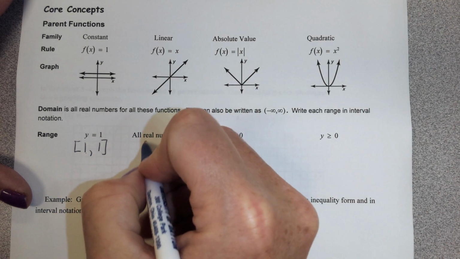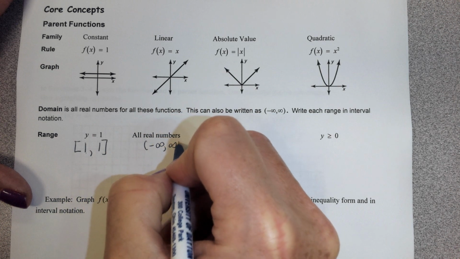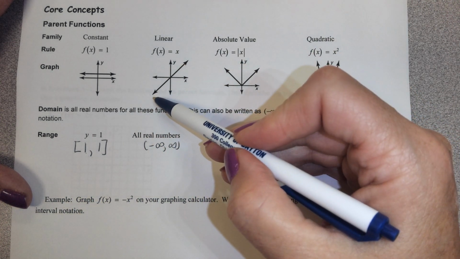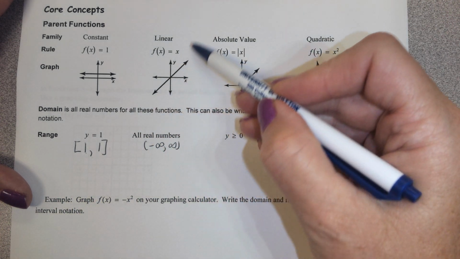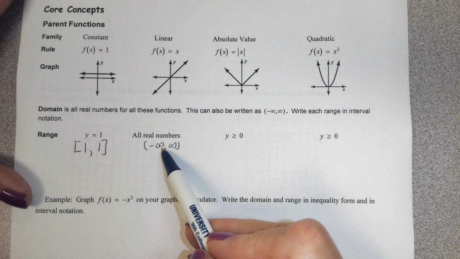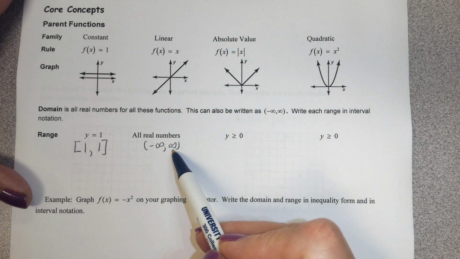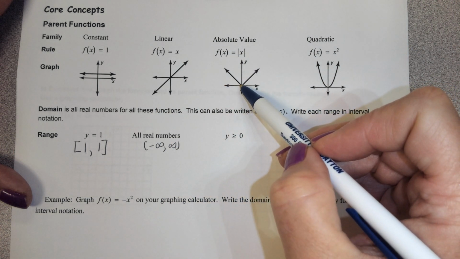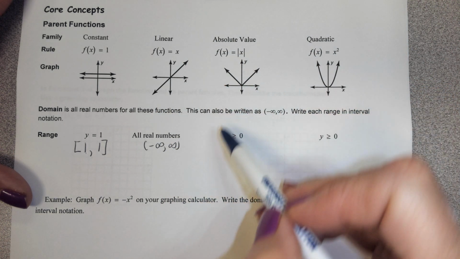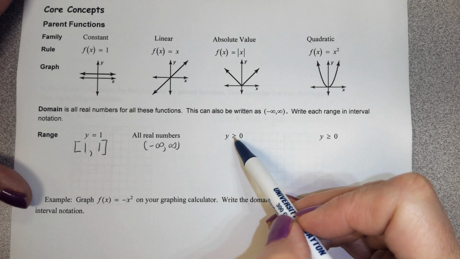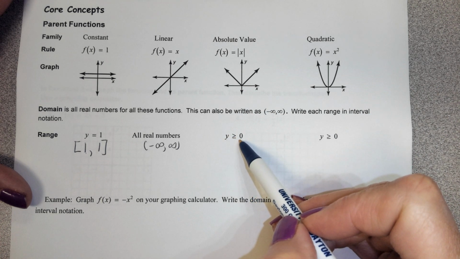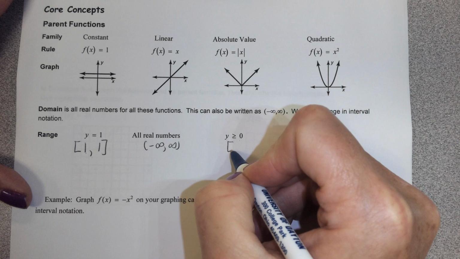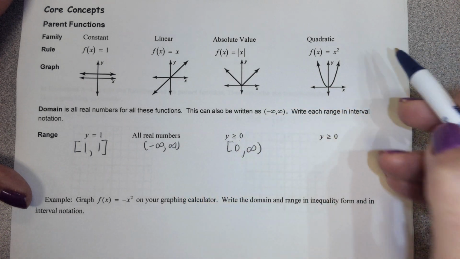All real numbers, again, would be negative infinity to infinity. So this range means we're going way down here and way up here. So the range in our y values is negative infinity to infinity. For absolute value, this V shape, the lowest y value we have is 0. So as an inequality, we would say y is greater than or equal to 0. Interval notation, 0 to infinity.